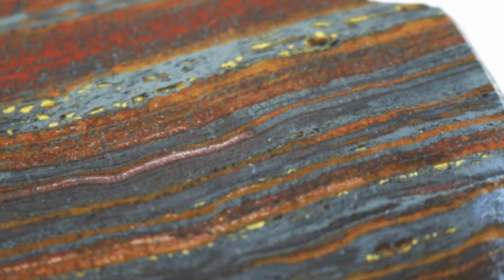Mineralogical properties. Iron-bearing minerals. Hematite, a common mineral in BIFs. Hematite is an iron oxide that forms reddish to black crystals and is highly magnetic. Magnetite, another primary iron mineral in BIFs. Magnetite is magnetic and forms black, opaque crystals.